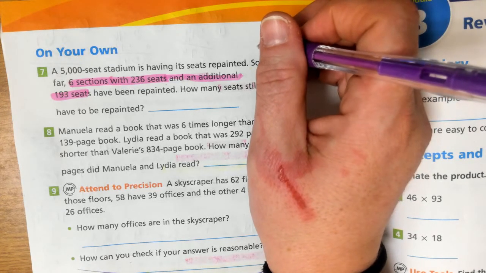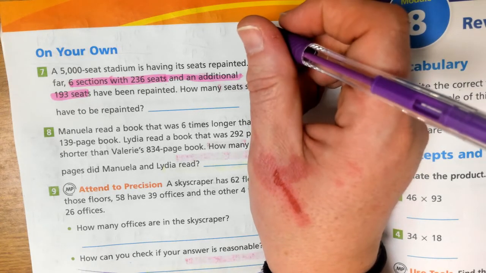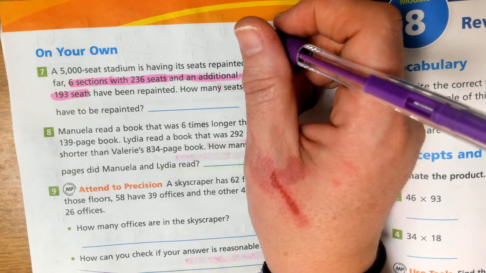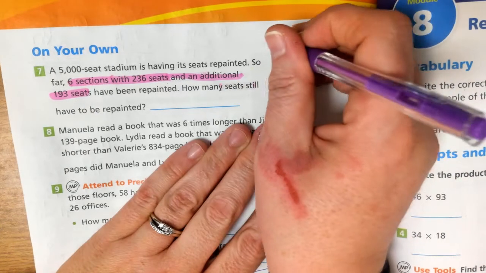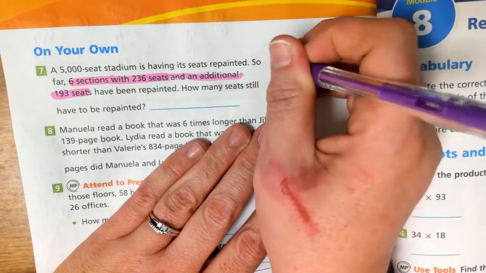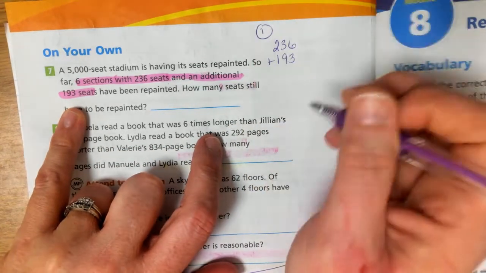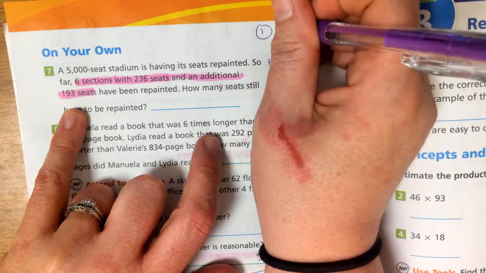They didn't write this one very well. 6 sections with 236 seats. It doesn't say each. So 236 plus an additional 193 seats. So our first step is to figure out how many seats have been painted.